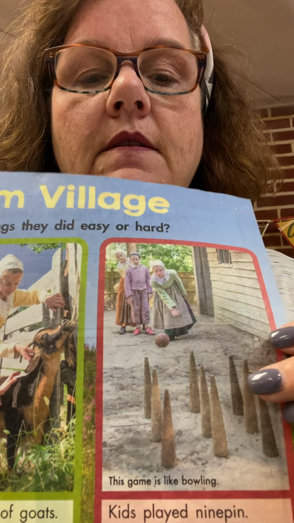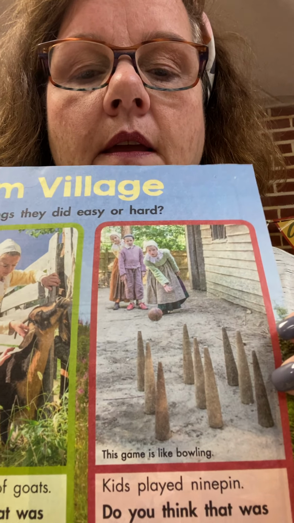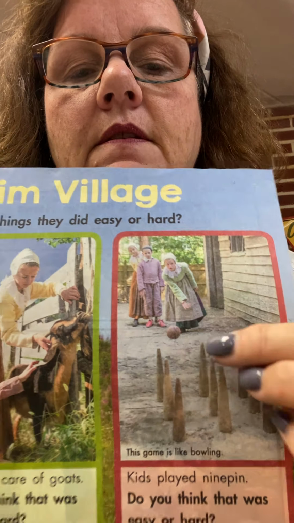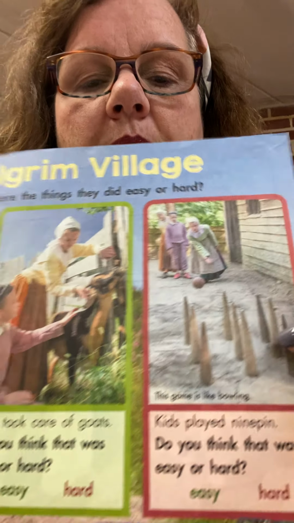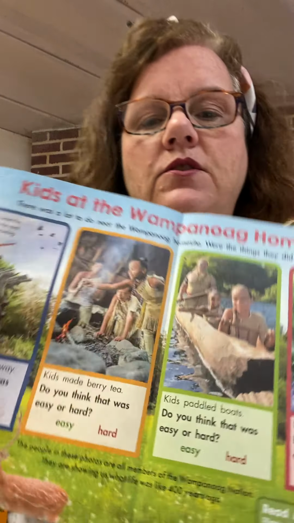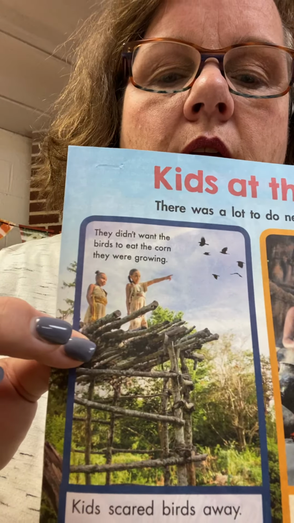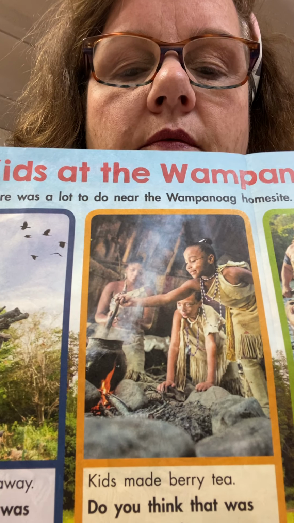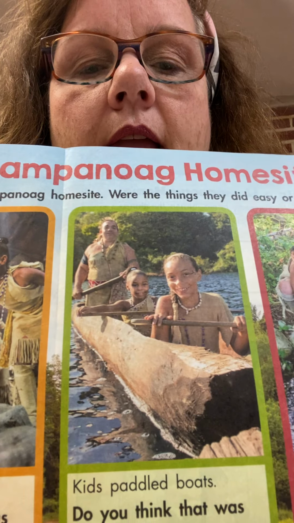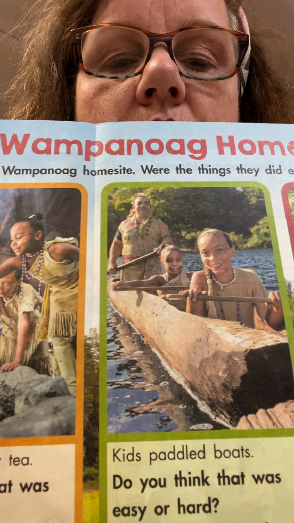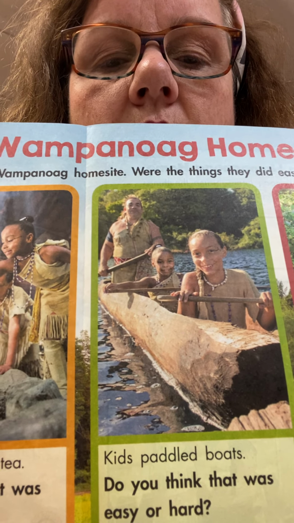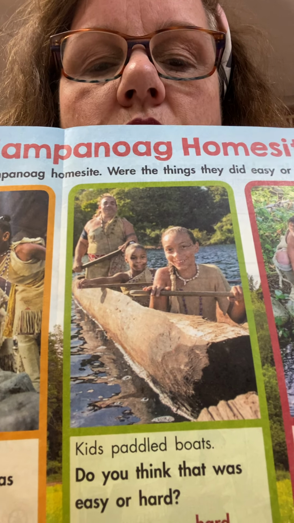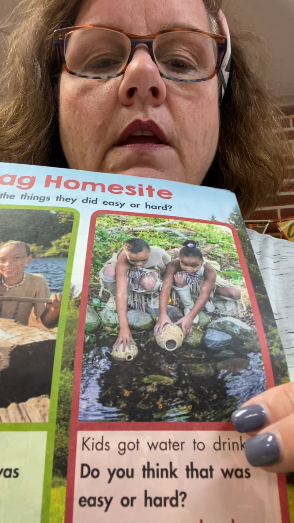And look at that. This is their way of bowling. They have sticks, and see the ball, they're knocking down the pins or the sticks. And our Native American children do things a little differently, but they still play. They have their canoes. Look at that canoe that's carved out of the trunk of a tree. And they're gathering water.